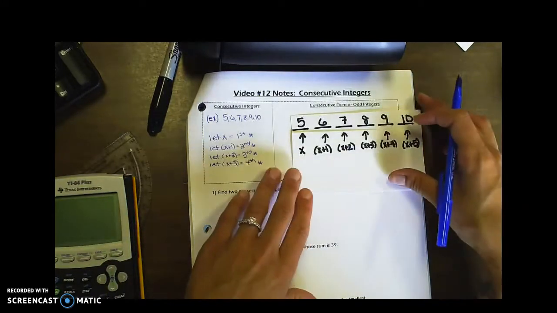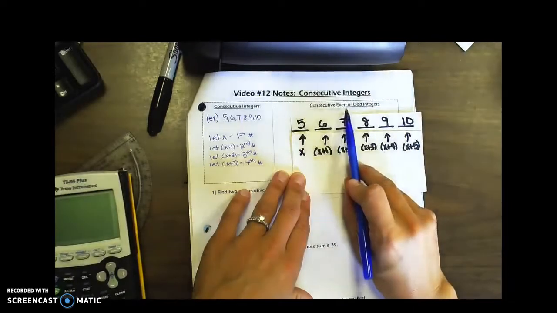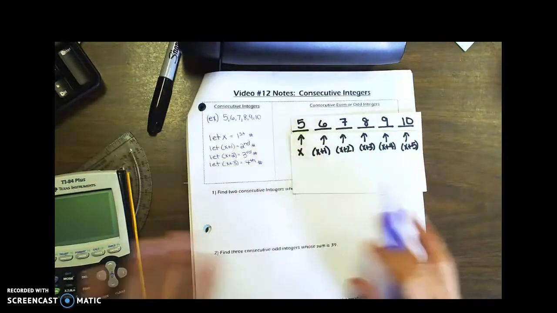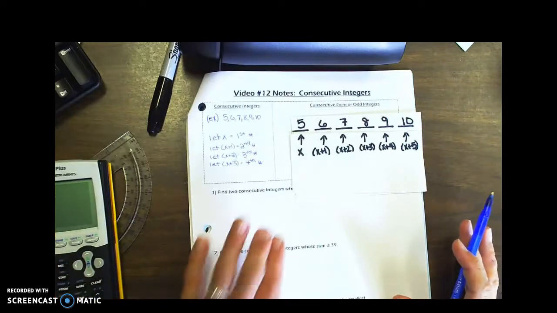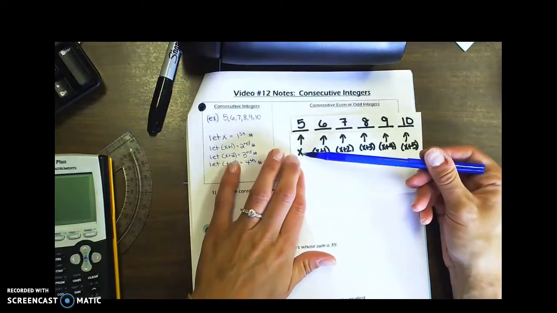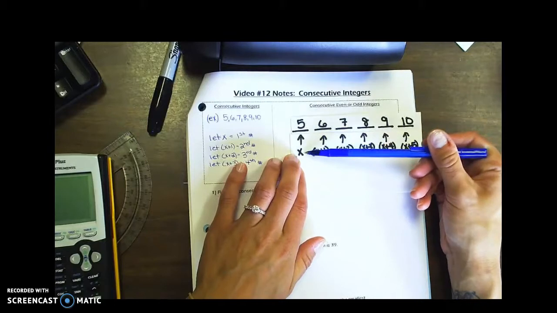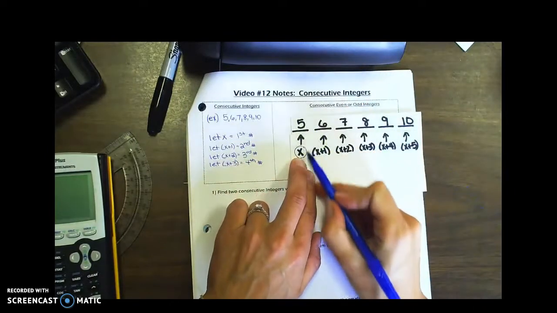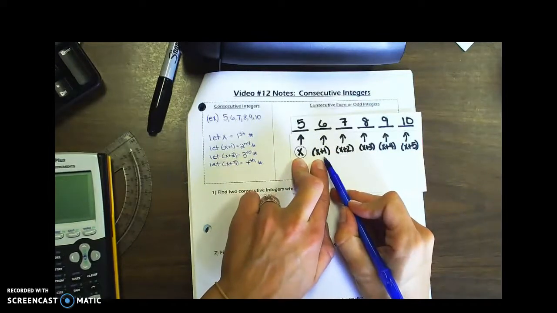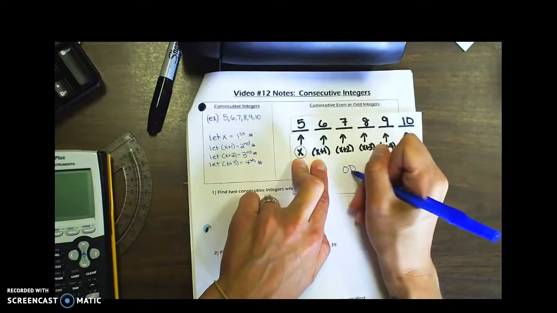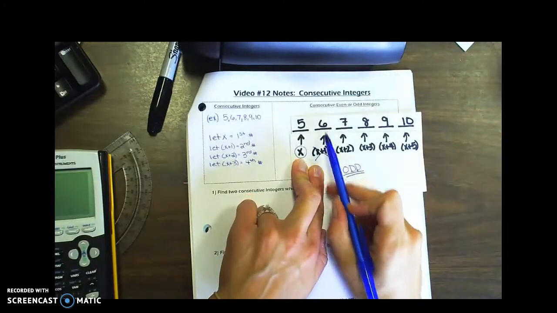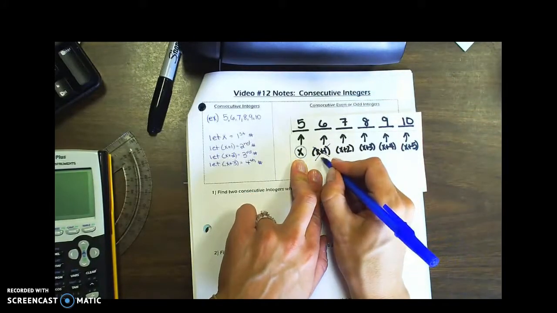Now, next up, we could also have consecutive even or odd integers. So let's say I only wanted odd numbers. Well, let's take a look. Is my x on an odd number? Yes. So that means I'm going to use x because I want 5. Now 6 is an even number, and I only want odd numbers right now. So x plus 1 would be an even number, and I don't want my even numbers.